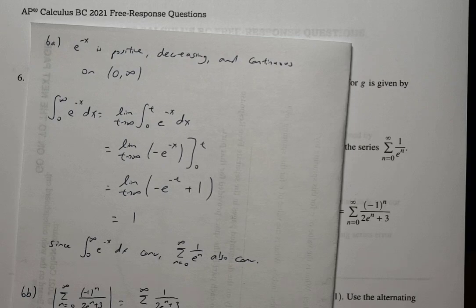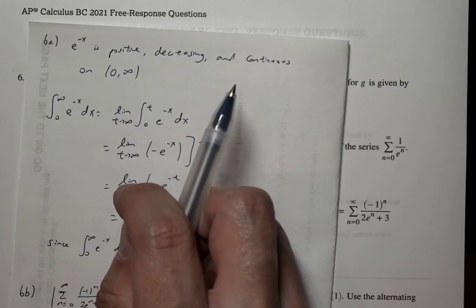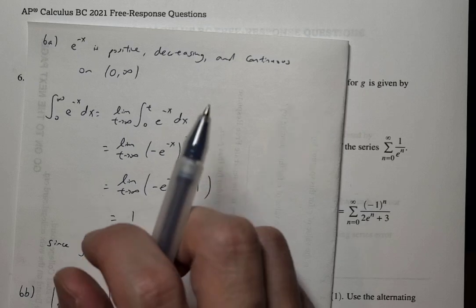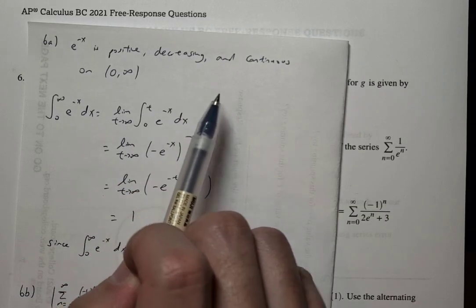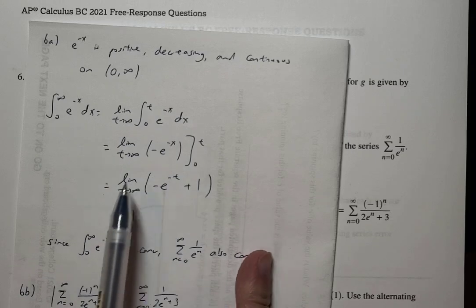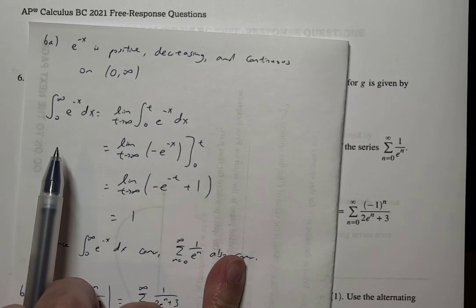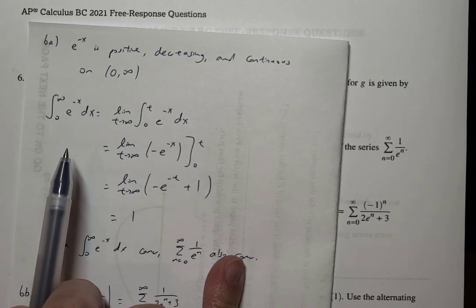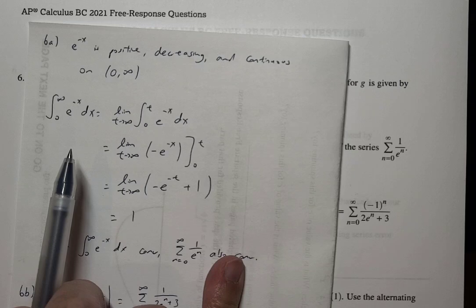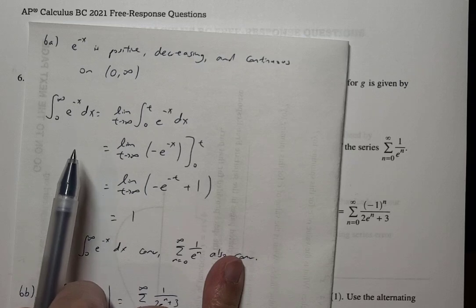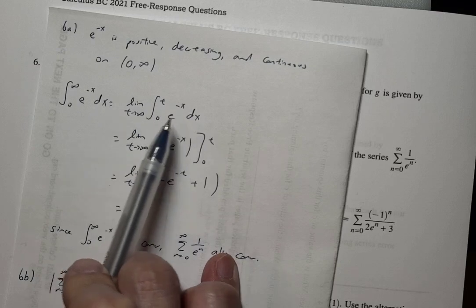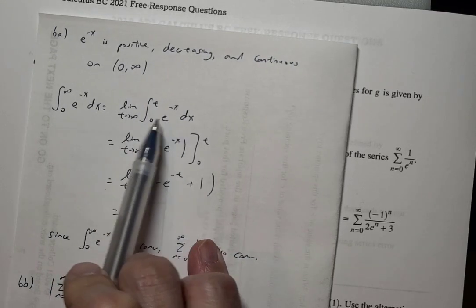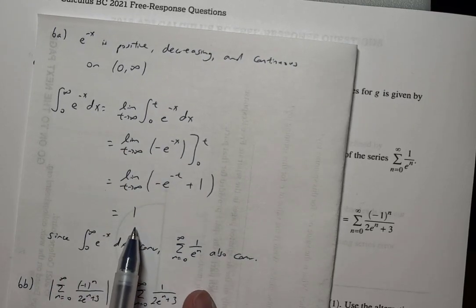Positive, decreasing, continuous, that's 1 point. All 3 conditions need to be written for the whole point. No partial credit. The improper integral is the second point. And for the third point, you need to write this one and then evaluate to get 1.